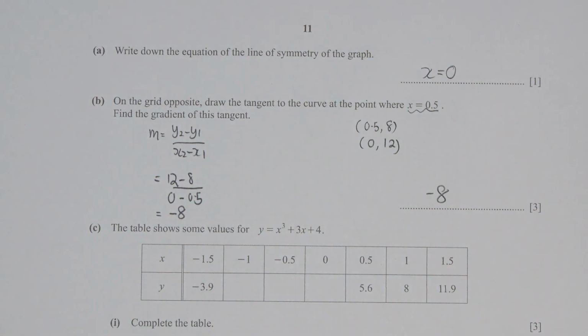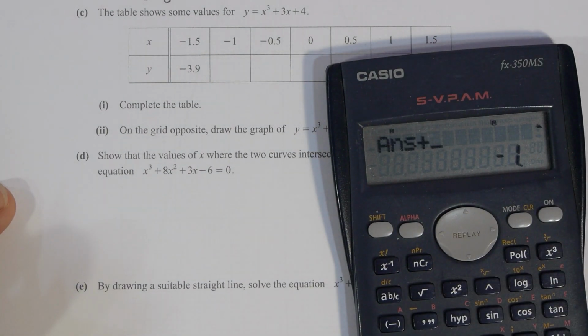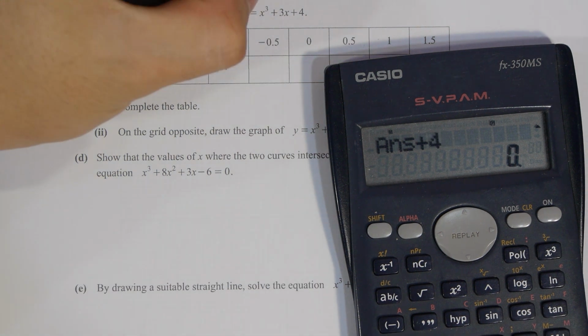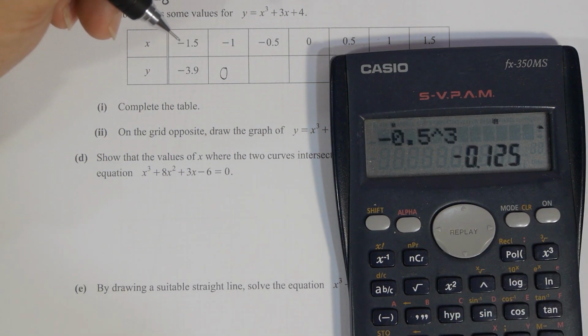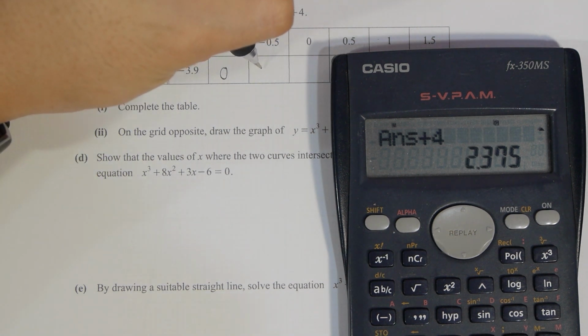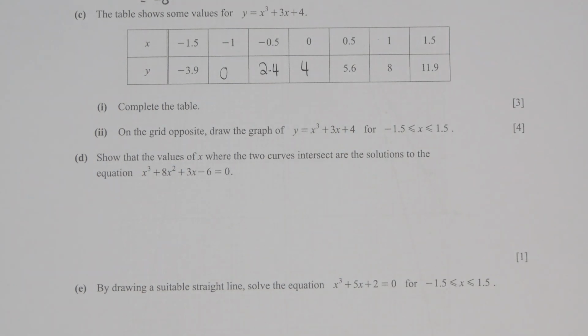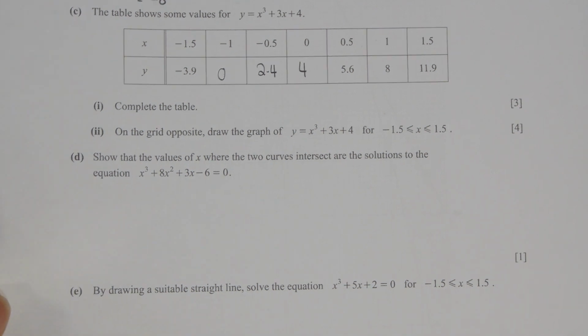So over in part C, simply substitute the values of negative 1, negative 0.5 and 0 into the equation. Then you will get 0, 2.4 and 4 as the results. So repeat the same thing. Now I sketch this out on the graph.